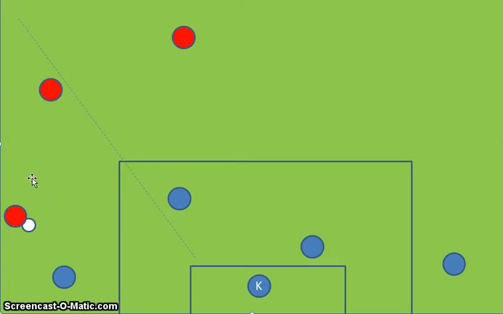We talked about the back four defenders and how they need to move and also how they need to communicate and be able to switch the ball coverage depending on where they are on the field. Let me go ahead and play this video for you.